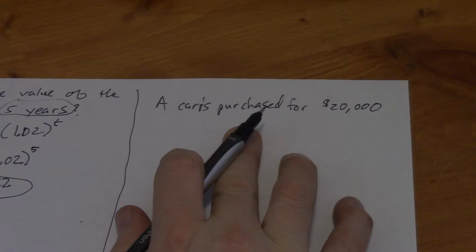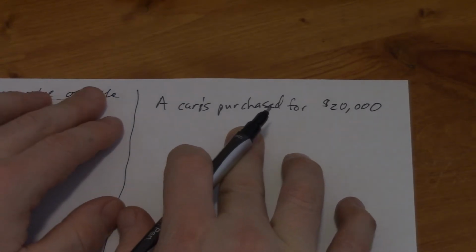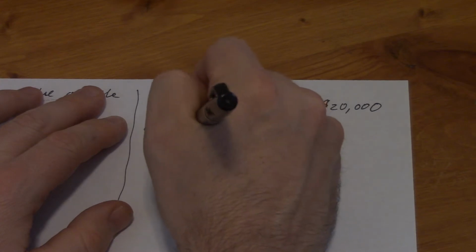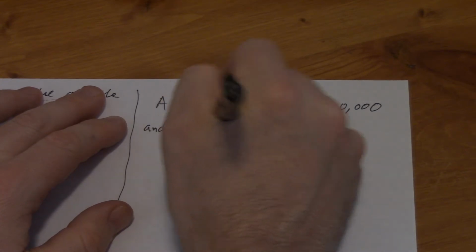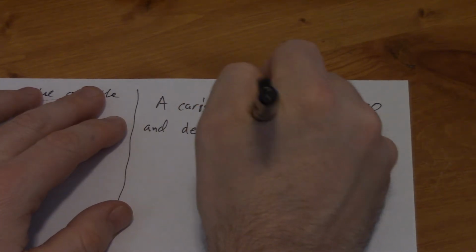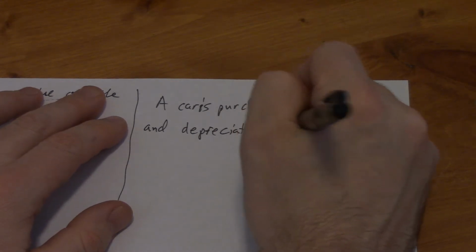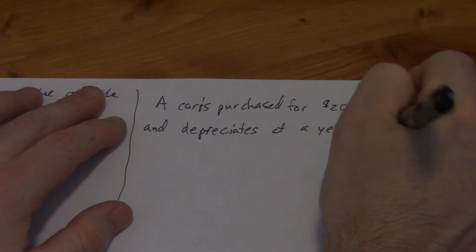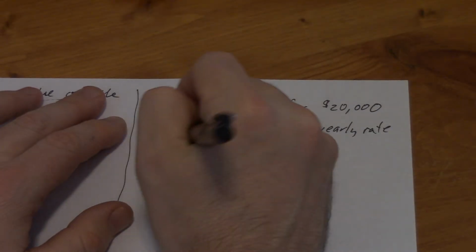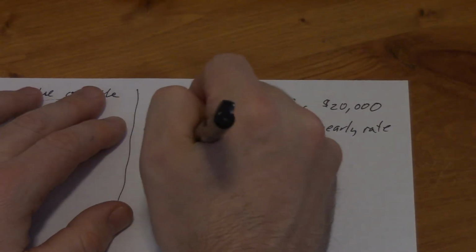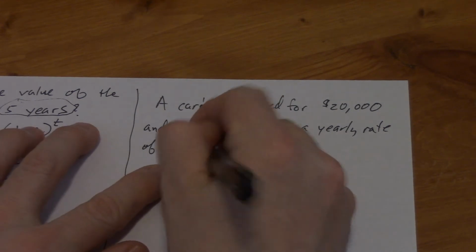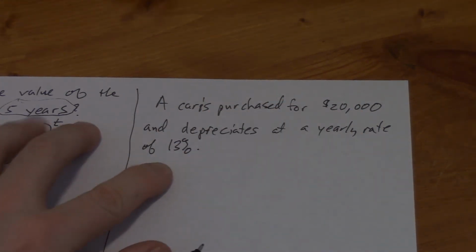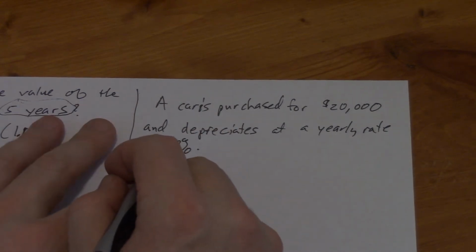Okay, so a car is purchased for $20,000, and depreciates at a yearly rate of 13%. Okay, that's actually kind of low. So let's think about this. Let's make it as real as possible.